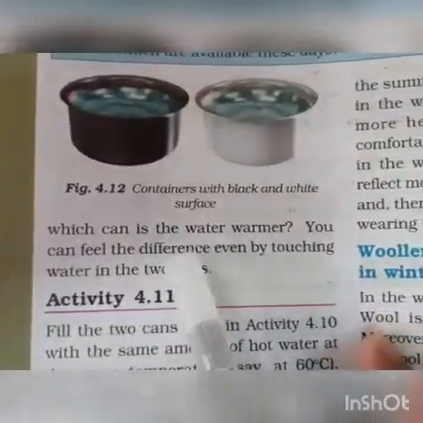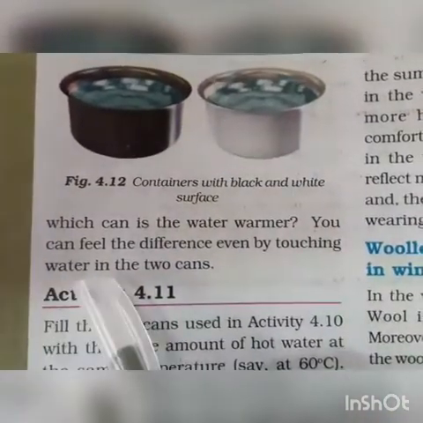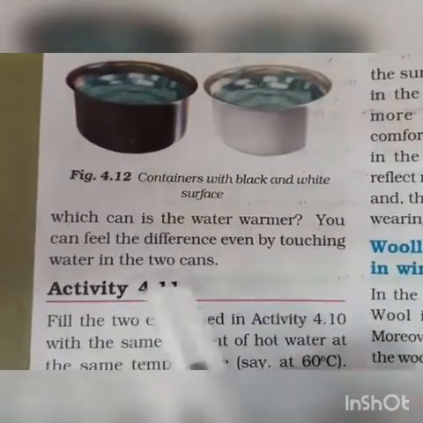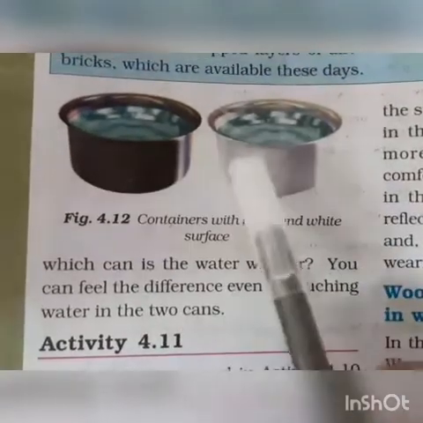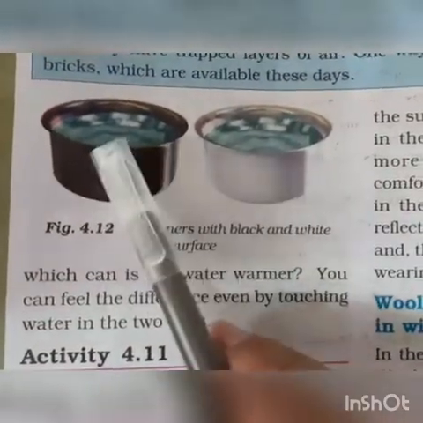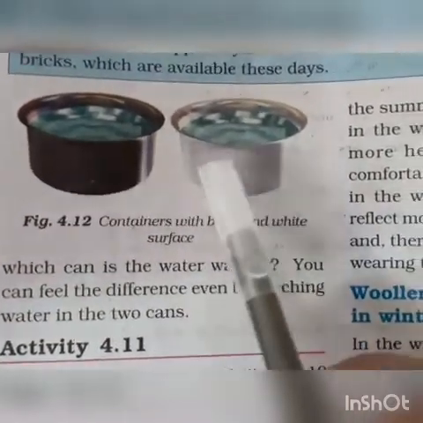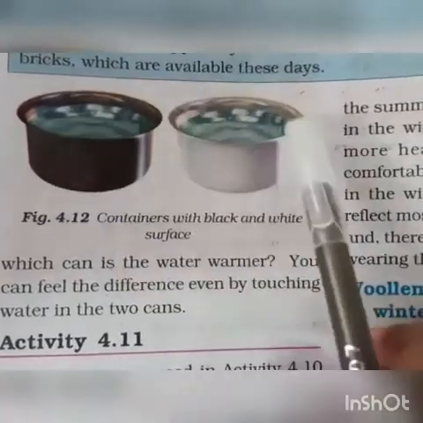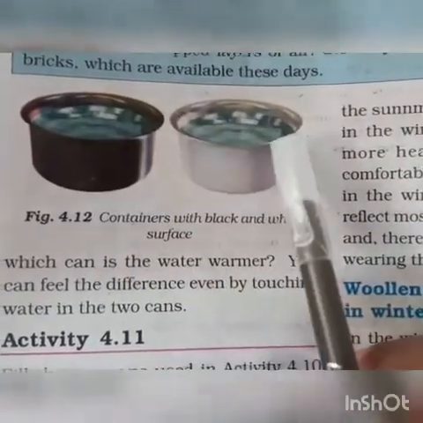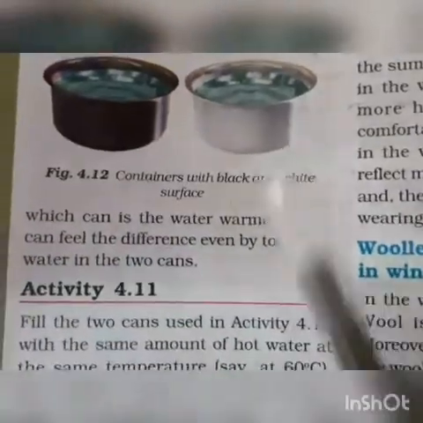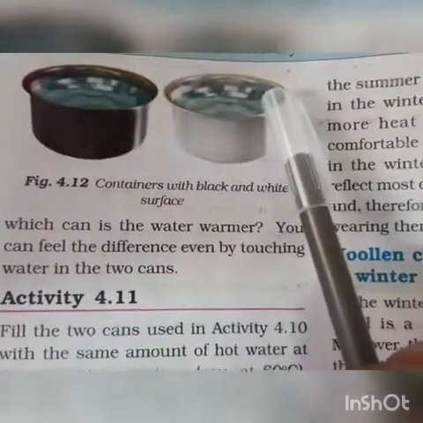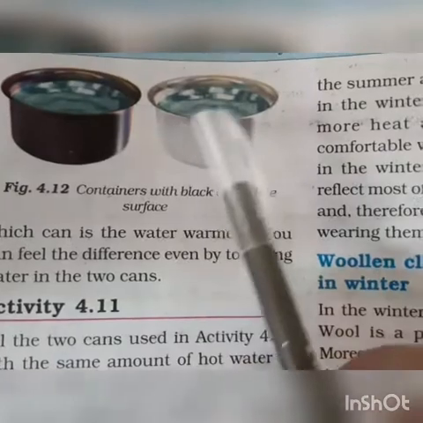In which can is the water warmer? You can feel the difference even by touching the water in the two cans. Now here you can see the two cans. You can see this one is coated black or painted black and other is painted white, and the same quantity of water is placed in both the cans. So even if you don't measure the temperature, by touching the water also you can feel which one is hotter and which one is cooler.